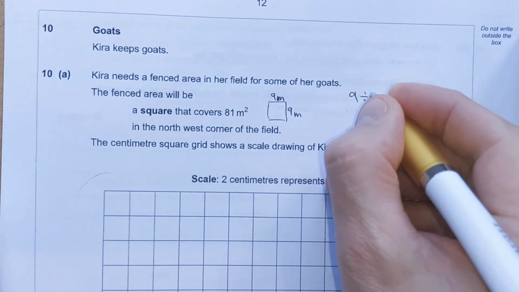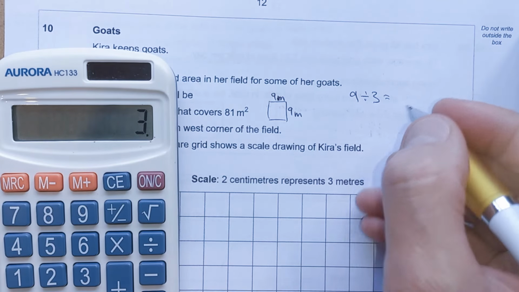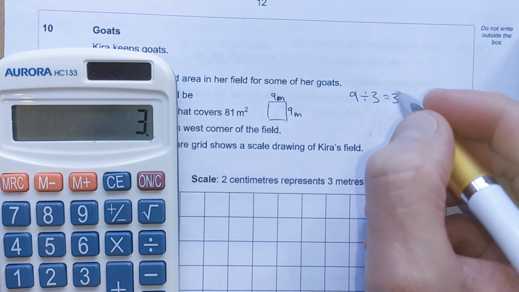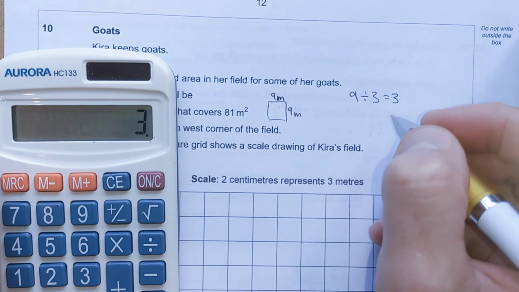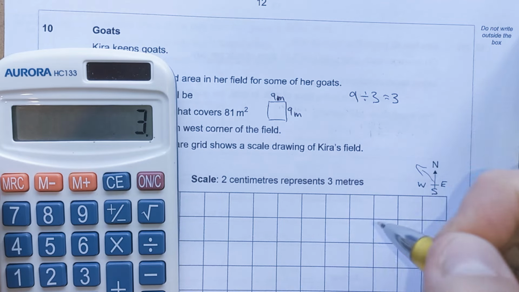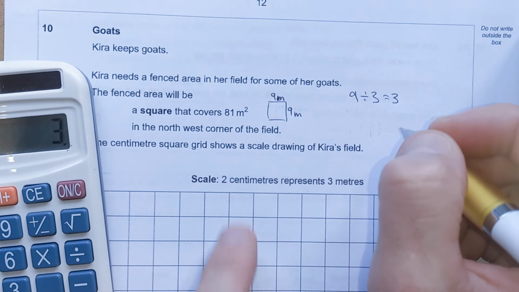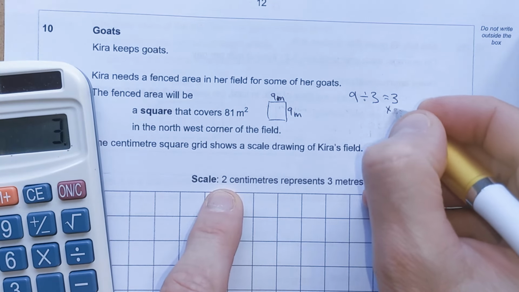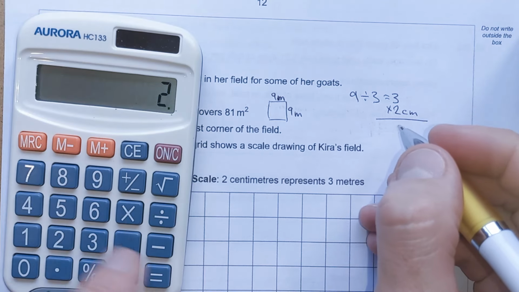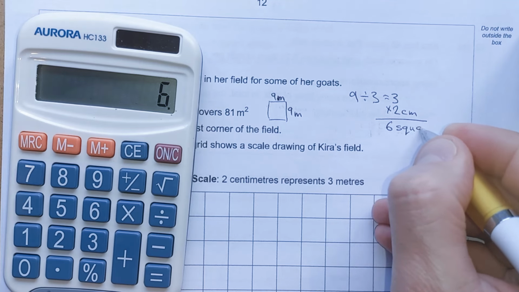Well, 9 divided by 3 is 3. Okay, so what we're saying is for each square on here, so we're going to have, this is going to be 3 squares, but each one of them is 2 centimetres. So we need to multiply it by 2 centimetres. We can use a calculator. So 6 squares.